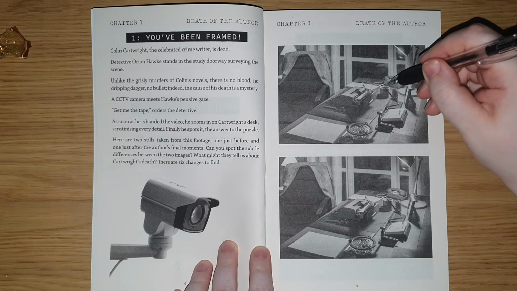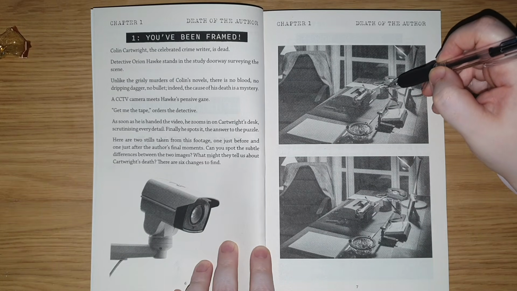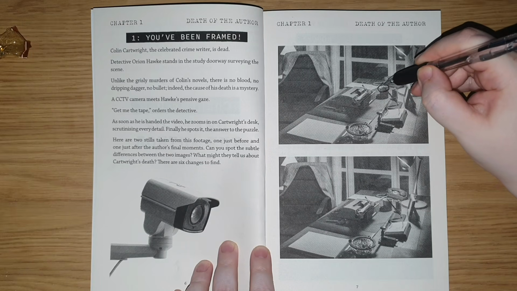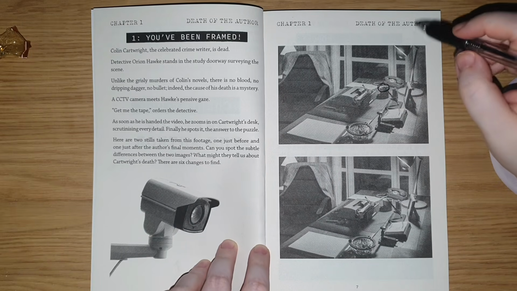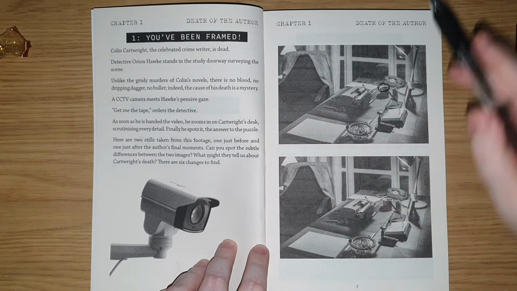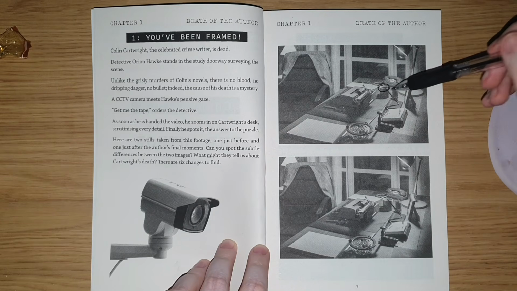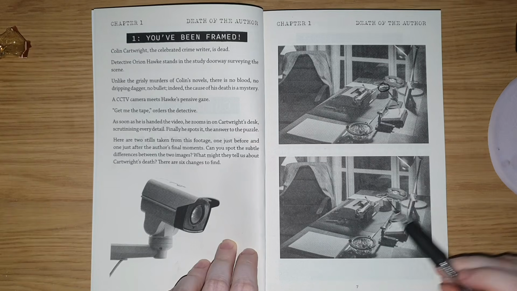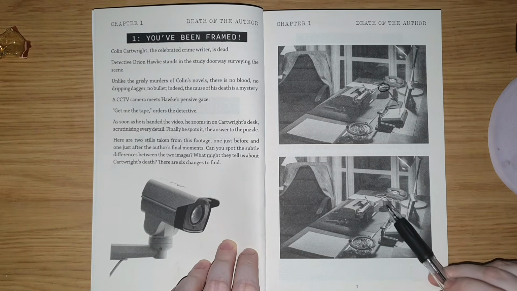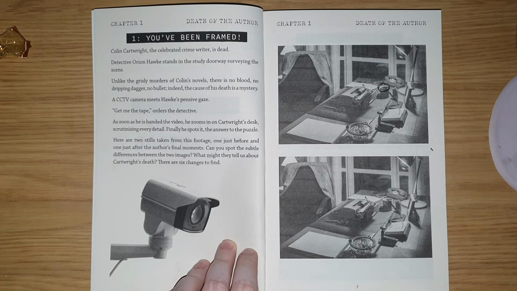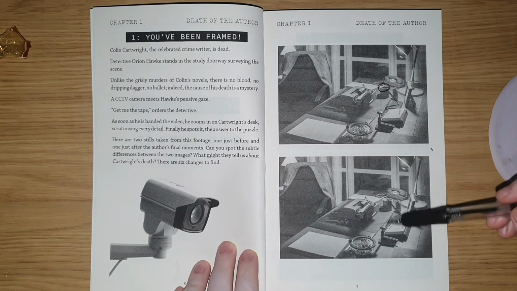Well, first thing that I see is in this top one, the one before the author's final moments, the beverage is full, the cup is full, whereas here, after, it's empty. That's 1. We have 5 more.